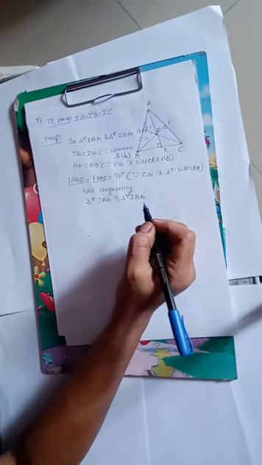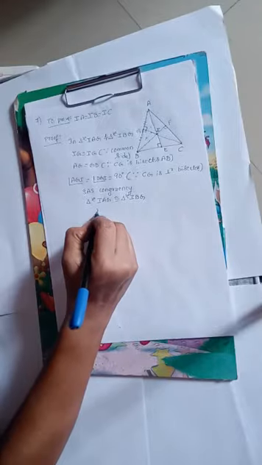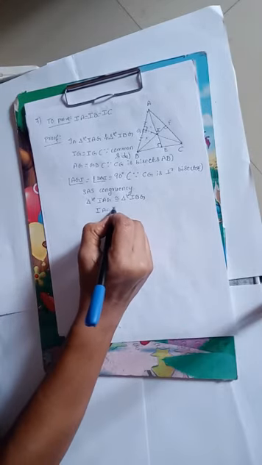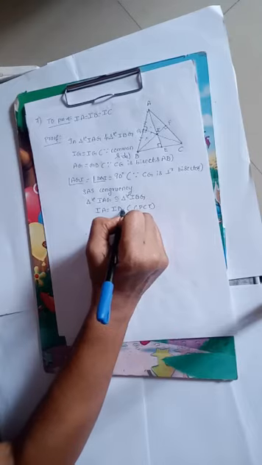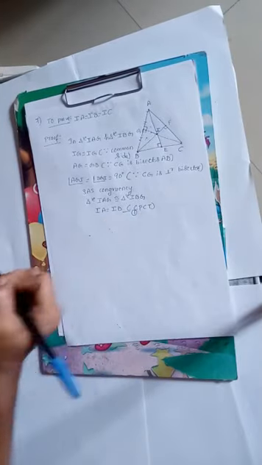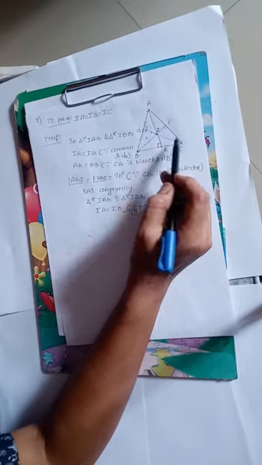Now from CPCT, you can tell that IA is equal to IB. The remaining parts of congruent triangles are also equal. Now IA is equal to IB, let us call it 1. Now move on to the next two triangles.